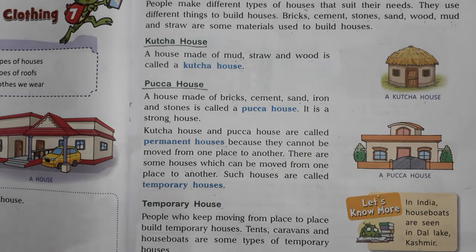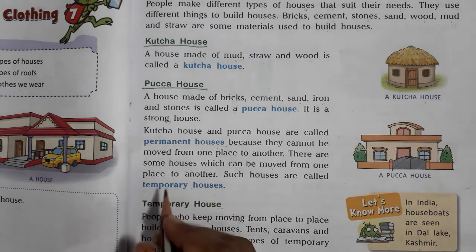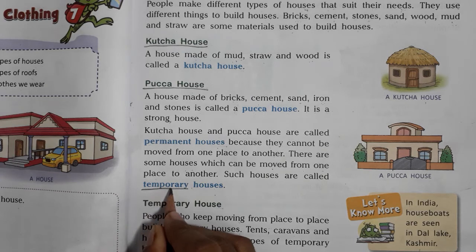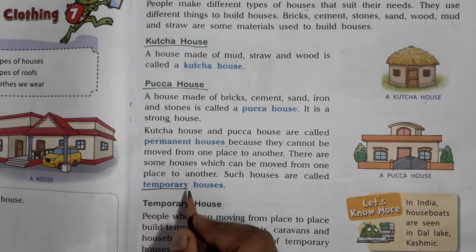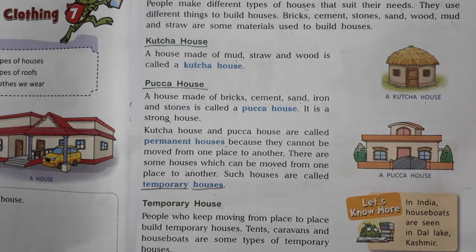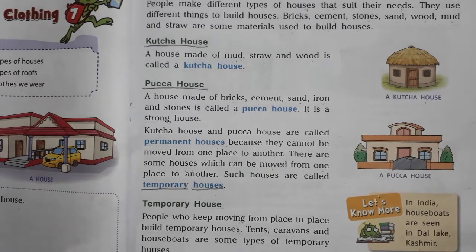Such types of houses are called temporary houses. Permanent houses are the houses where people live for a longer period of time, and a temporary house is a place where people live for a few days.